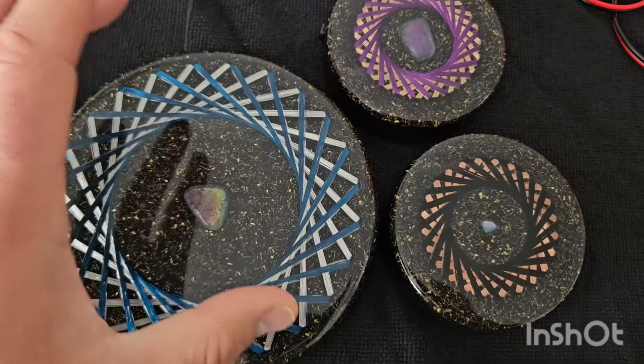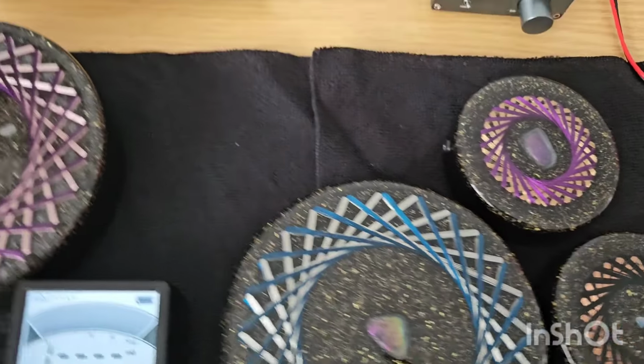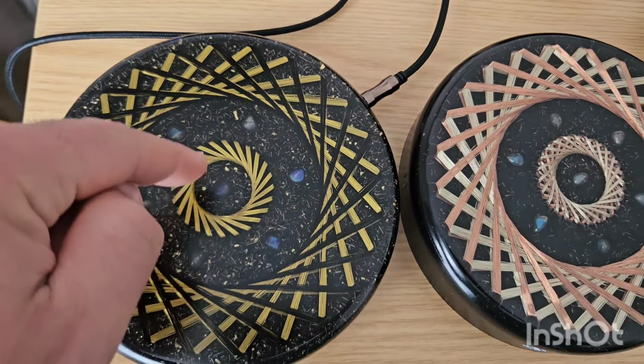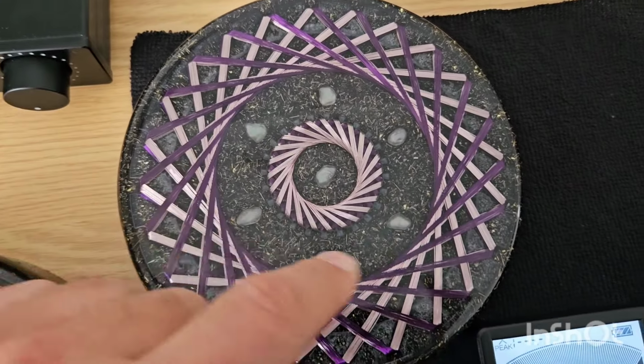So this was the first design, just copying what I'd already done with the smaller versions. And then I thought I could make it a bit better, so that's why I've added an additional coil. These take long to make. This one's different. But this one here, this is what I've started to do.